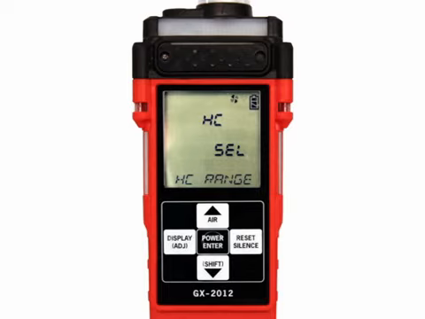The HC range screen displays only if your GX-2012 is equipped with both the catalytic percent LEL combustible sensor and the TC percent volume combustible sensor. It allows you to select the display units for the combustible channel as percent LEL, percent volume auto-ranging, or percent volume. If auto-ranging is selected, the combustible gas reading will be displayed in percent LEL up to 100% LEL, which is equivalent to 5% volume for methane, CH4. Above 100% LEL, it will be displayed in percent volume.